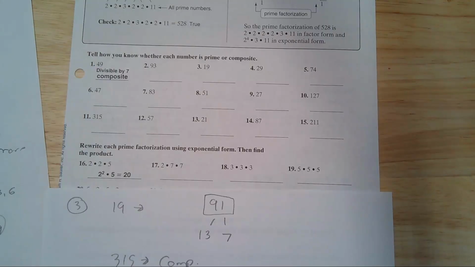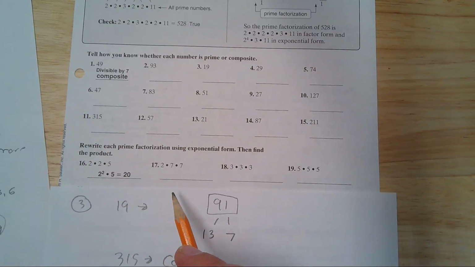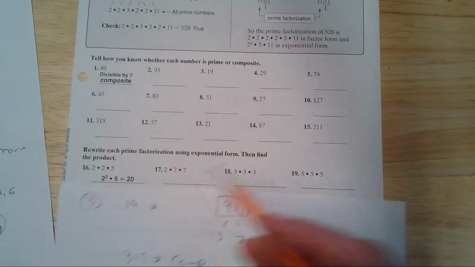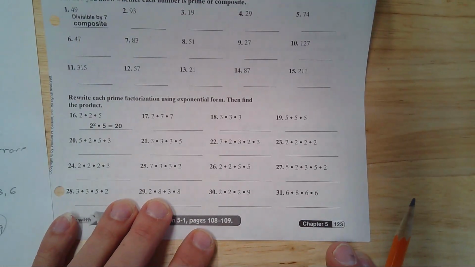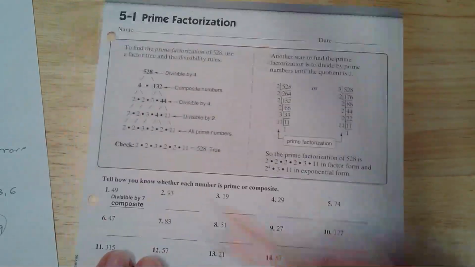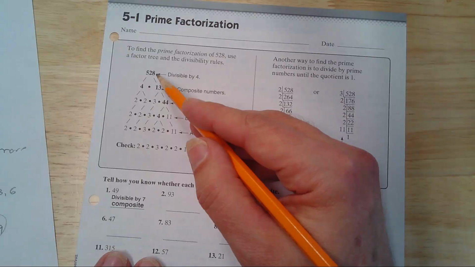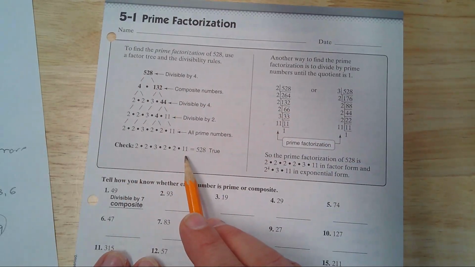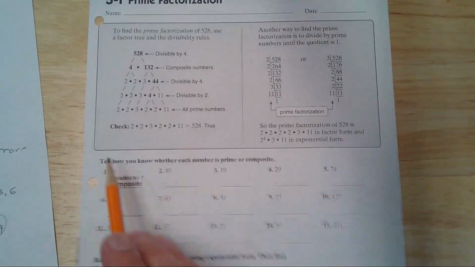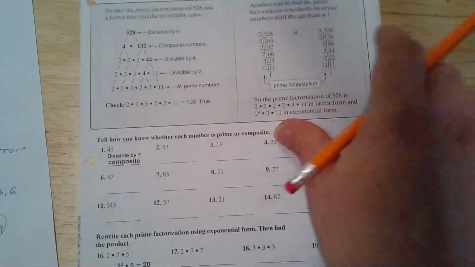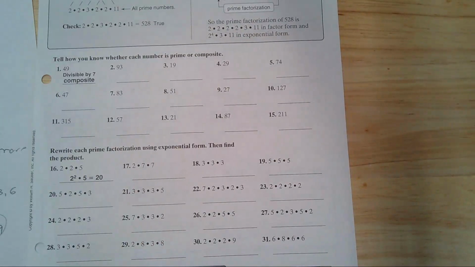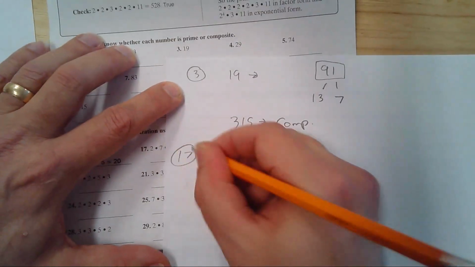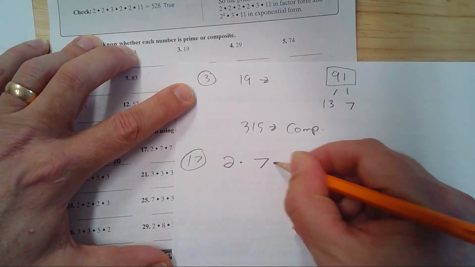Next part. What you're seeing here is what your final answers to your trees are going to look like. Again, we're going to do a tree soon. But here's a tree. They did 528, and here they are at the bottom. So it's broken down to its prime components. If you notice, all these numbers here are generally prime. And what we're doing here is writing things in exponential form, simplifying.